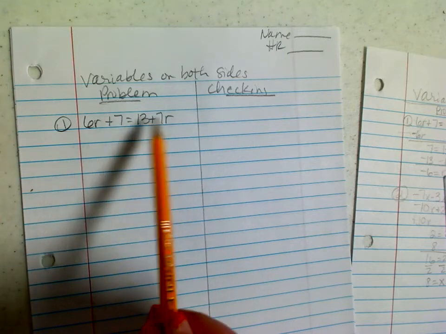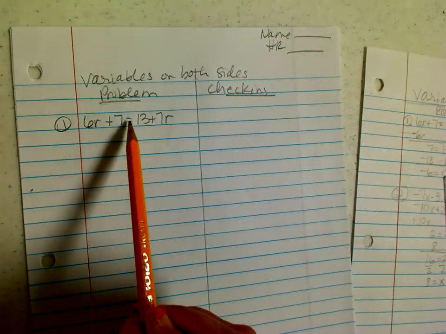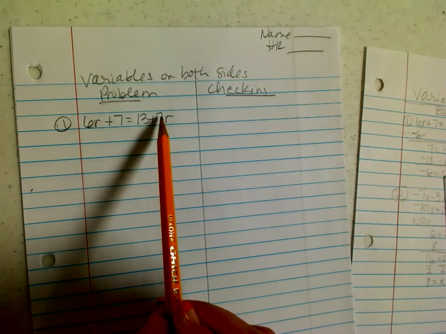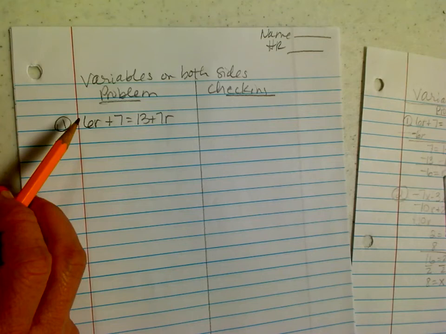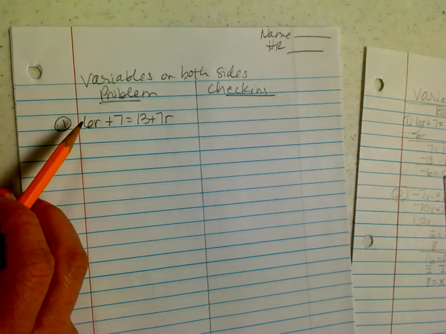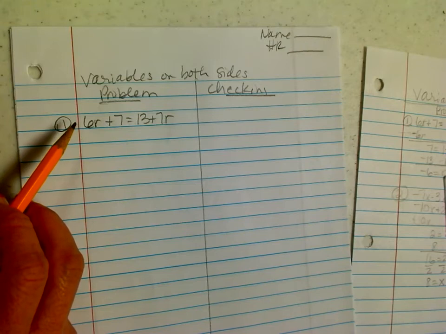All right, here we have variables on both sides. What you're saying here is 6 times a number plus 7 equals 13 plus 7 times that same number. So we've got to figure out what that number is. Here's the problem though. Some people just want to sit here and guess and check and plug in numbers. Well, you're taking too long. Second, they're not always going to be whole numbers. So you've got to learn some of the procedure.